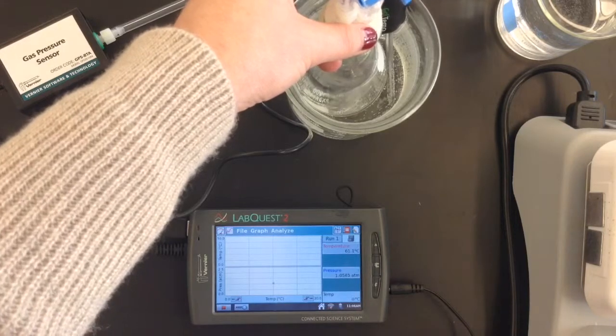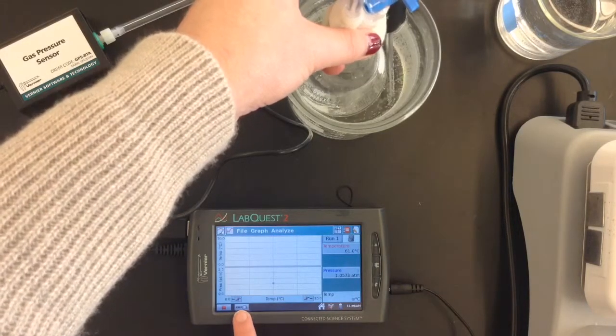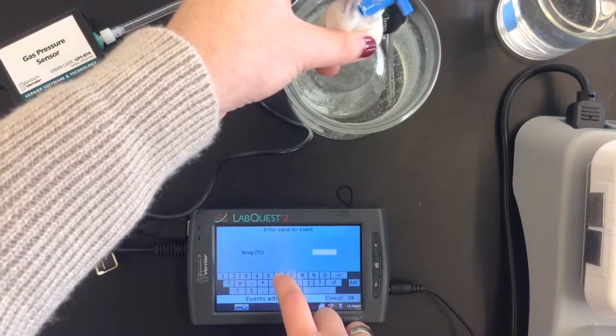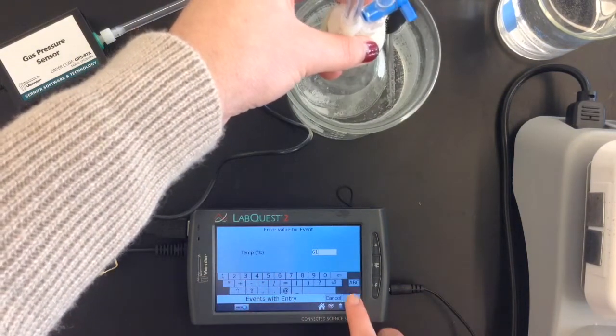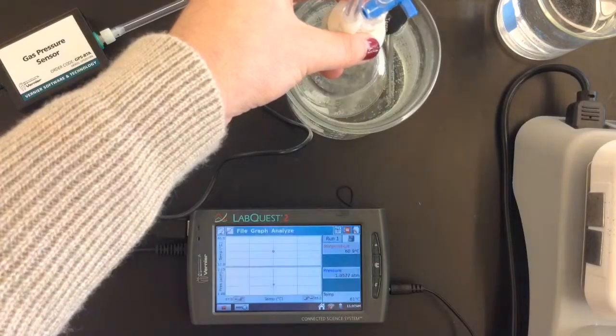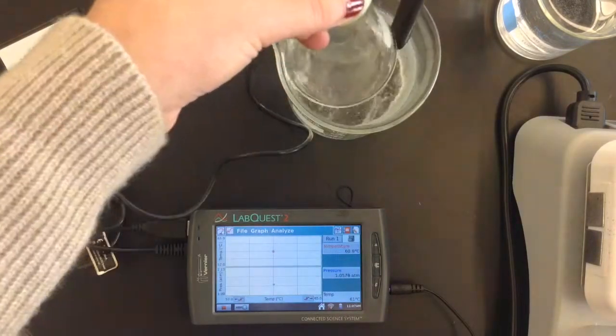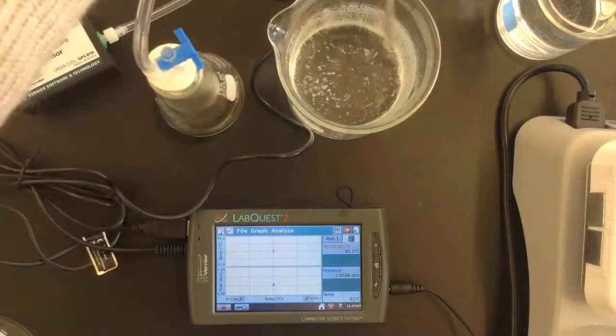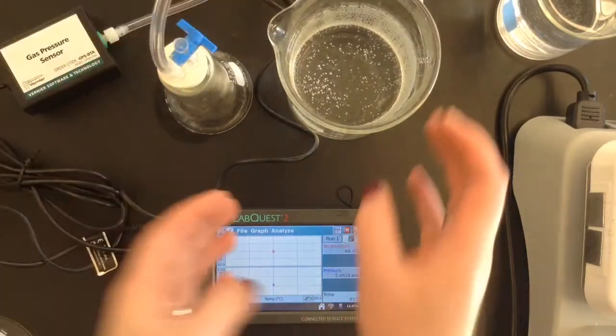Okay, so it seems to have leveled out a little bit, so I'm going to go ahead and hit keep. And I'm going to say that my temperature was 61 degrees because that's what the probe said. I'm going to hit OK. Okay, so that's my first data point. Now I'll take my flask out, set it off to the side, take my temperature probe out of the water. I'm going to pour out a little bit of my hot water.